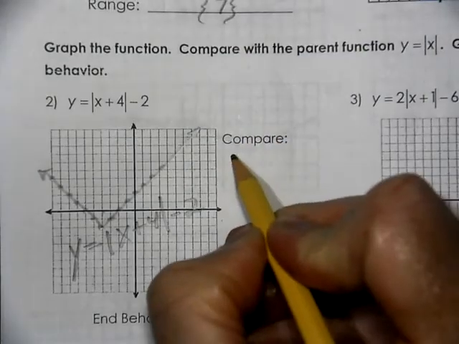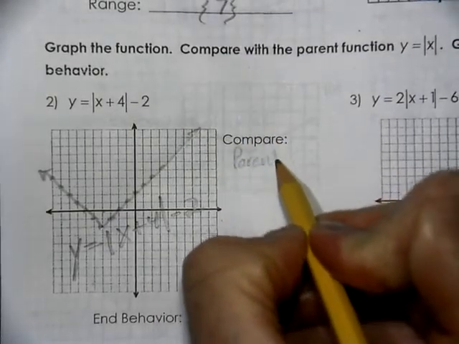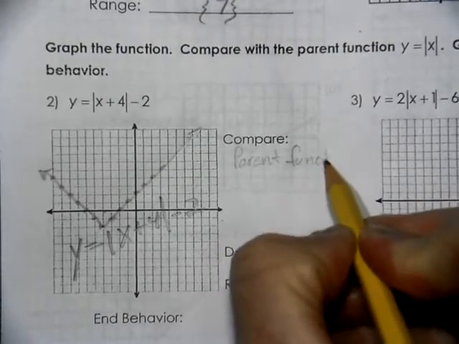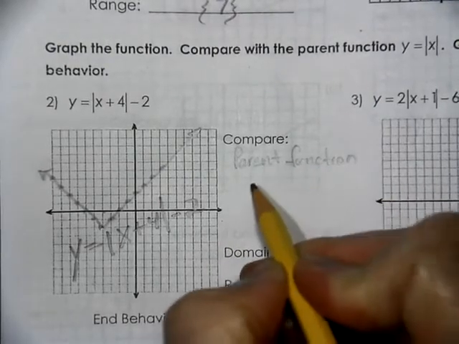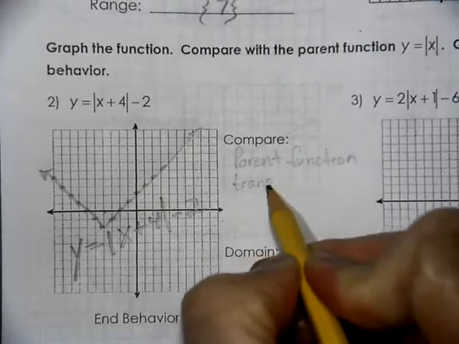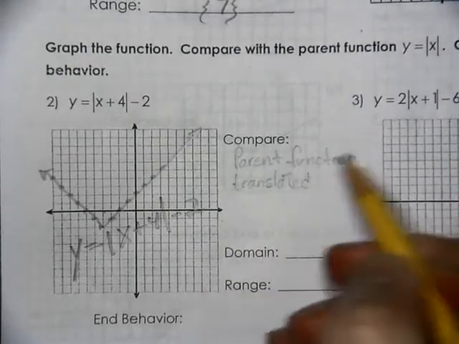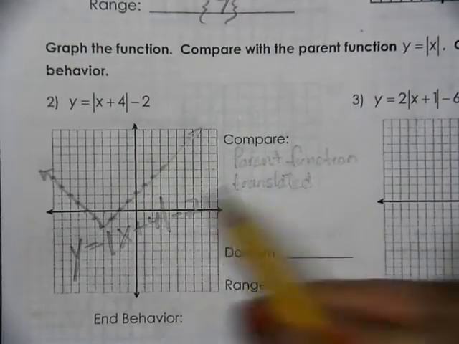How can we compare this? The parent function translated 4 units left, 2 units down.